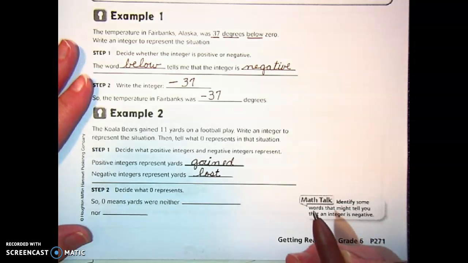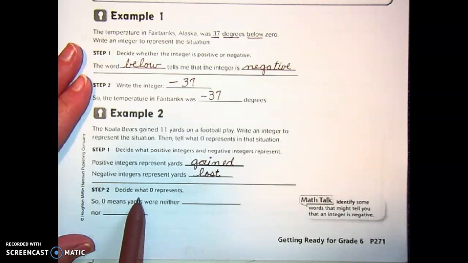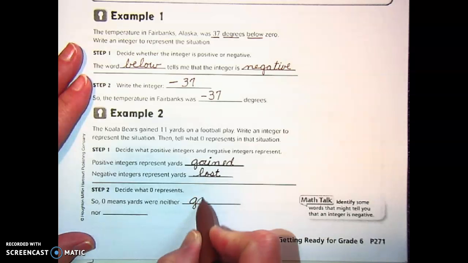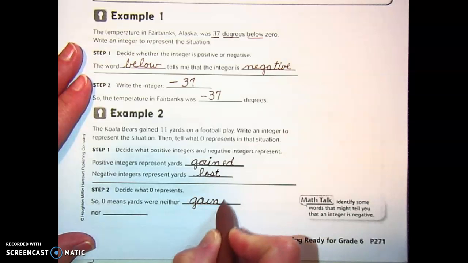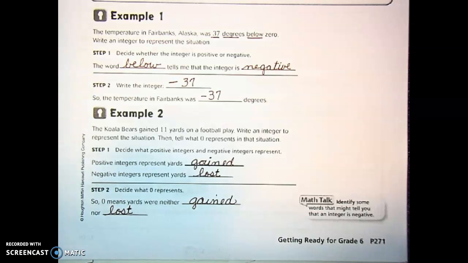You didn't get any closer to the goal line, you got further away. Decide what 0 represents. So 0 means yards were neither gained nor lost. So you didn't make any yards on your play.